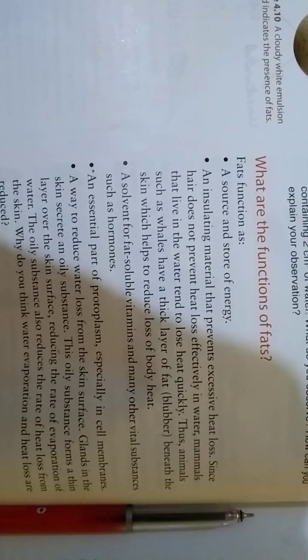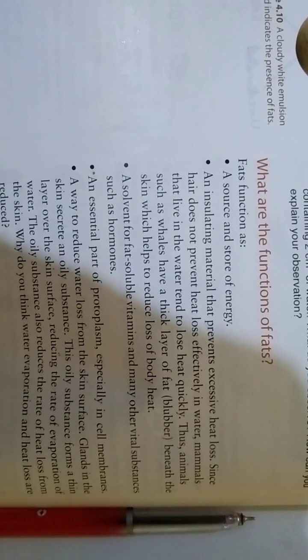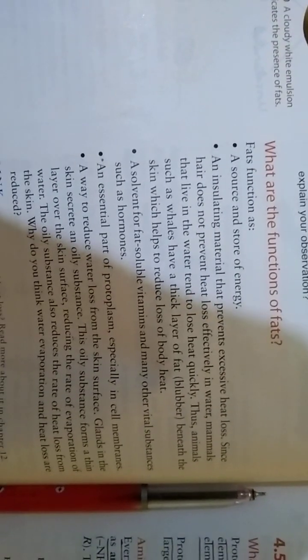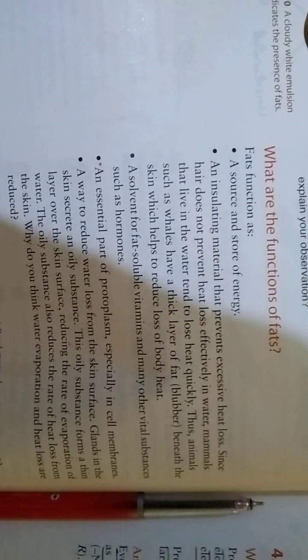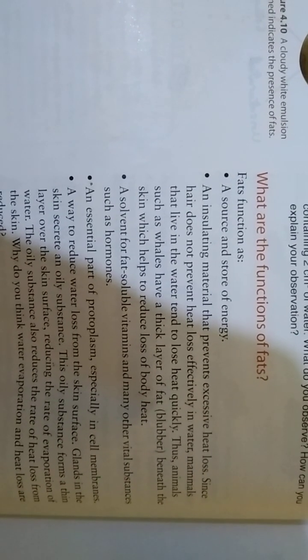Here we describe the process and function of fats. Fats are produced by synthesis in animals, in the lower part of the skin. Beneath the skin a layer of fat is found, and this fat protects animals from the cold in winter season. Now we discuss the third point of functions of fats.